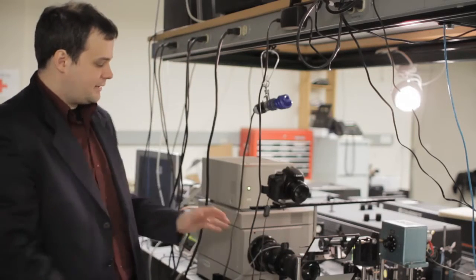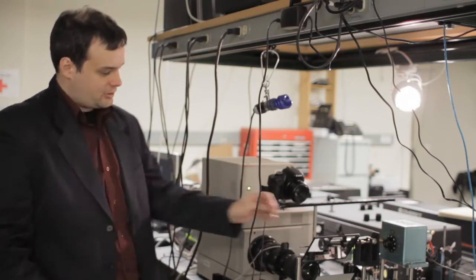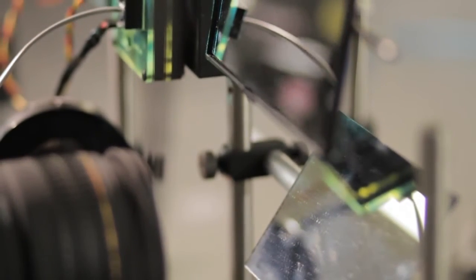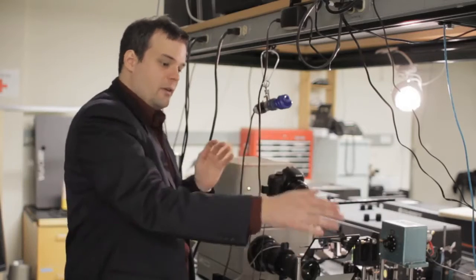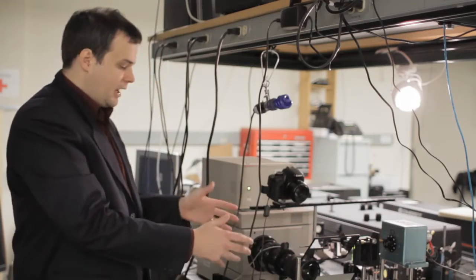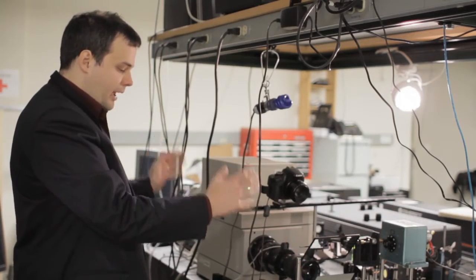So what's happening is the camera keeps taking images, and we very slowly rotate this mirror to scan our field of view across the entire scene. And because all of our pulses look the same, we can in the end combine all these images that we took to get one complete movie of the scene.